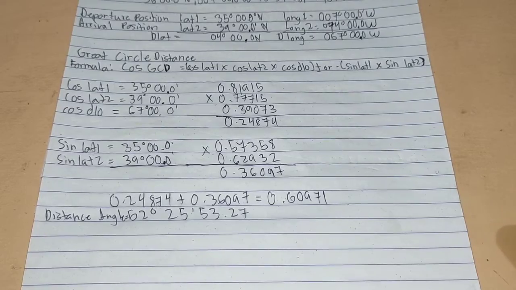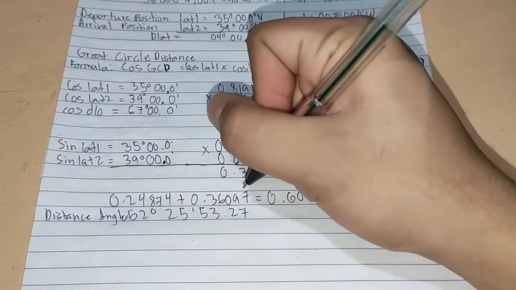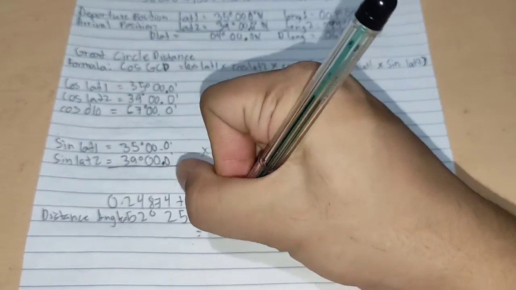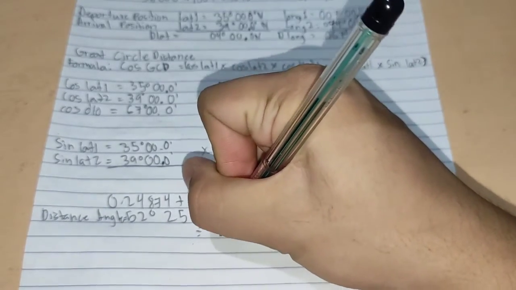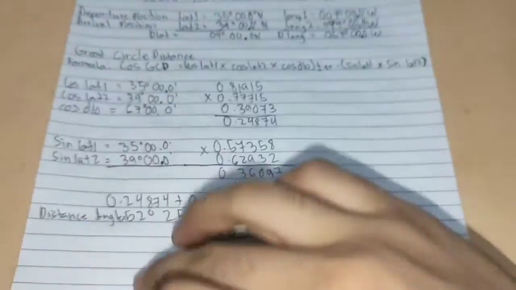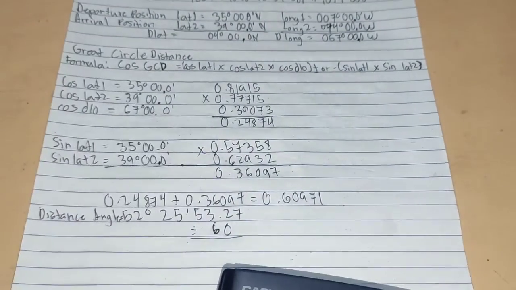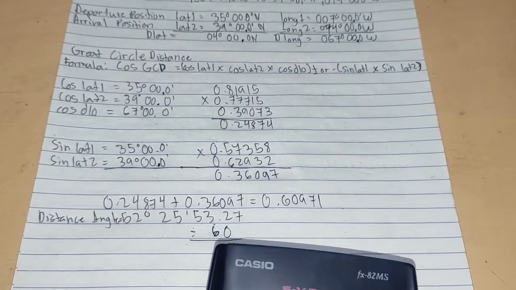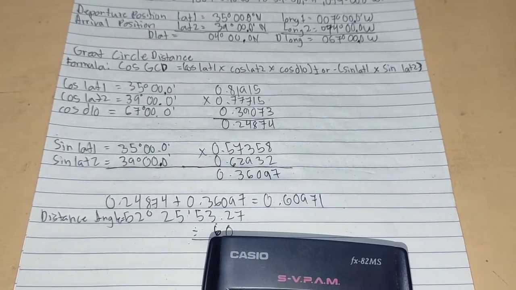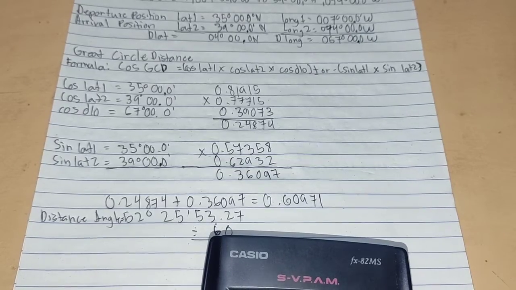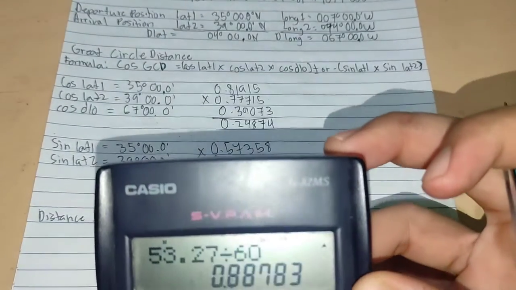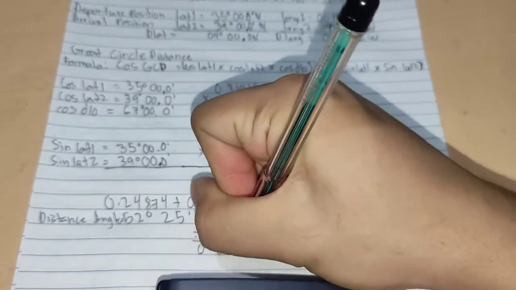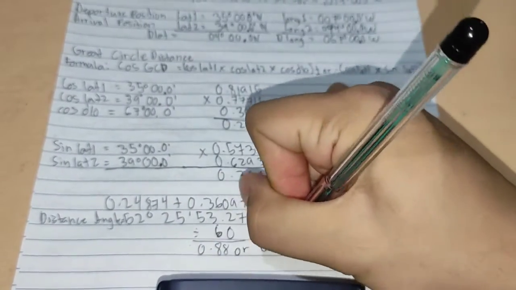After that, we need to divide 53.27 by 60. Using our calculator, 53.27 divided by 60, the answer will be 0.88 or 0.9.